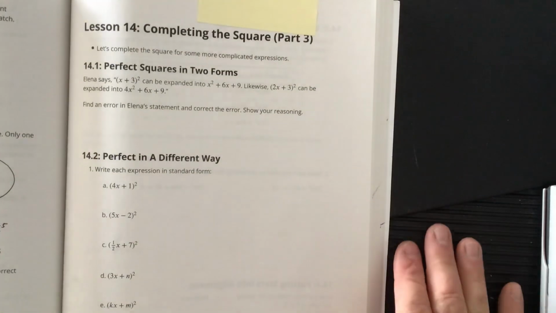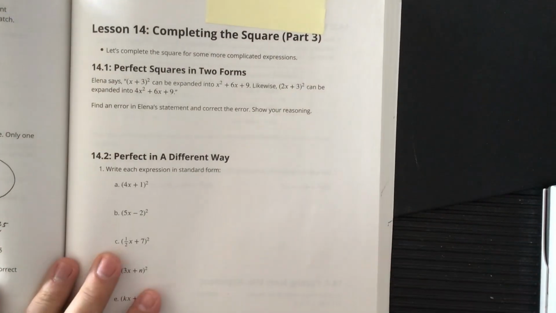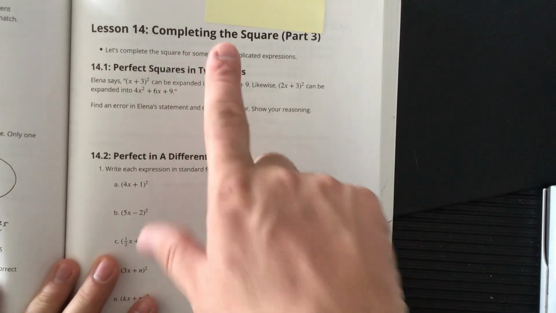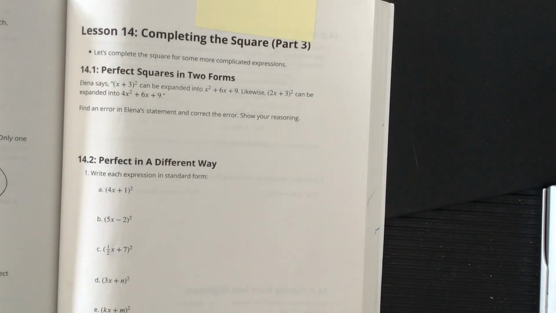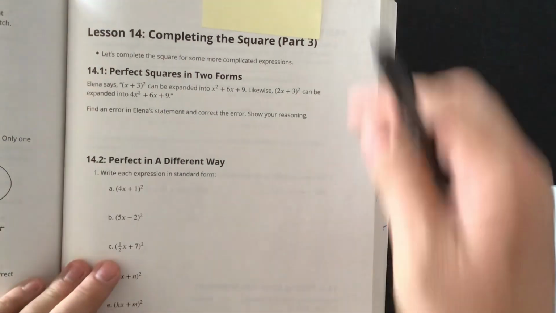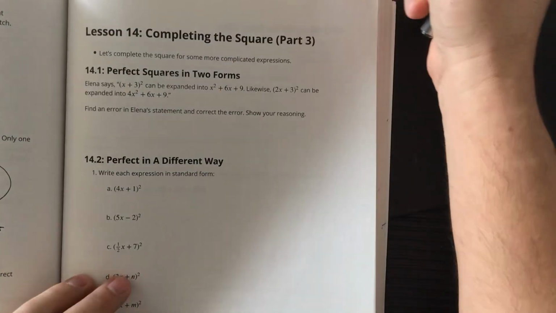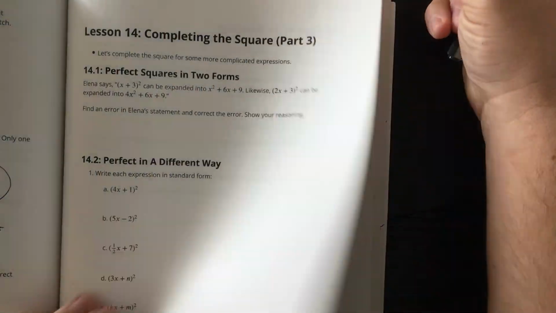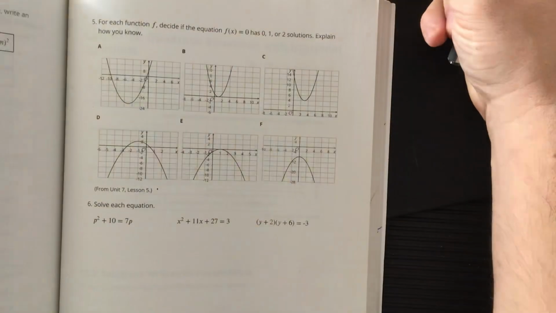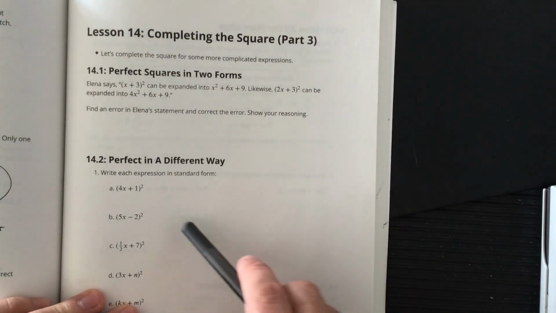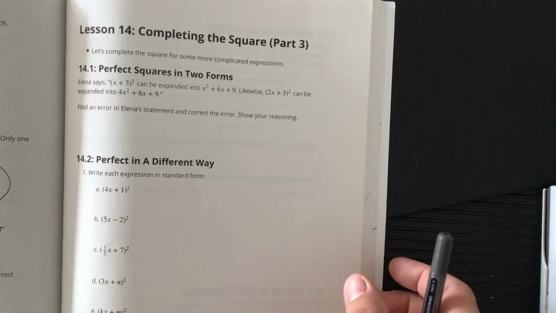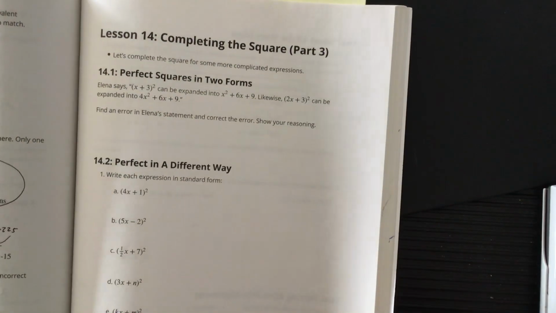All right, we are going to complete the square here for lesson 14. It says let's complete the square for some more complicated expressions. Now there's some of these where I'm not going to agree that the perfect way is to complete the square, mostly because of the number that is out front. They can get rather complicated if you choose this method.